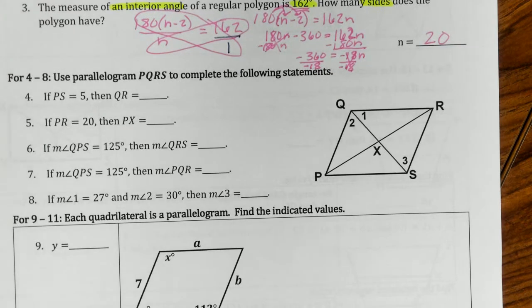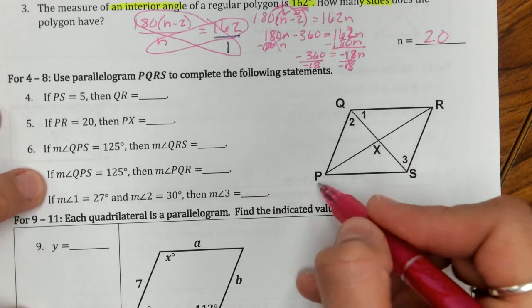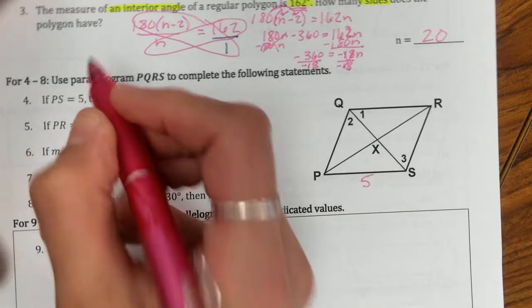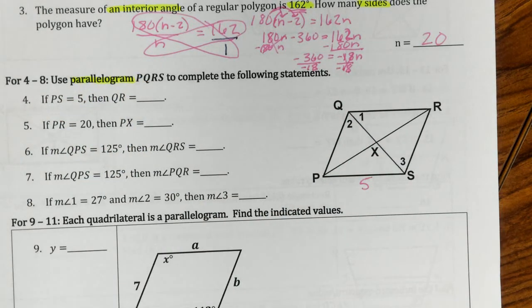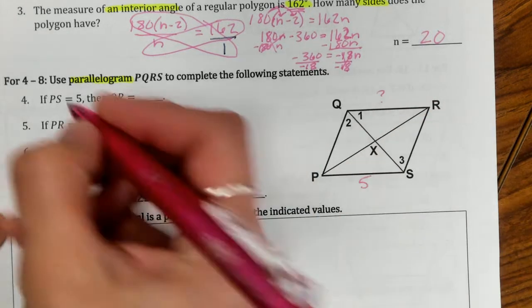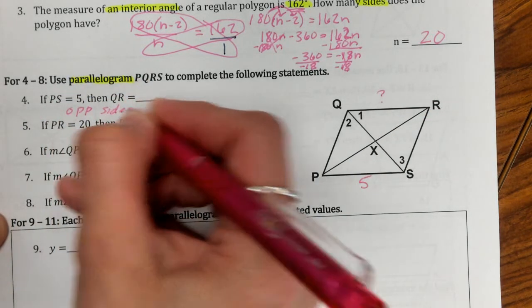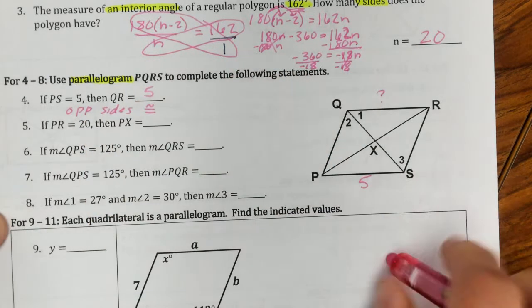For number 4 through 8, I'm going to be labeling and then erasing so that we can see everything properly. Here we're told that PS, the side right here, is going to be 5. We want to know, this is a parallelogram. Okay, so we need to follow our parallelogram properties here. We want to know what QR is. Well, we know that our opposite sides are congruent. So that means this will equal 5 as well.